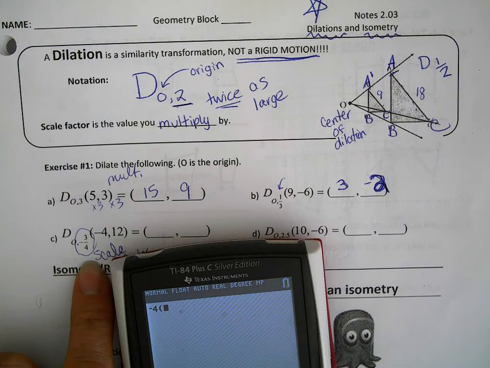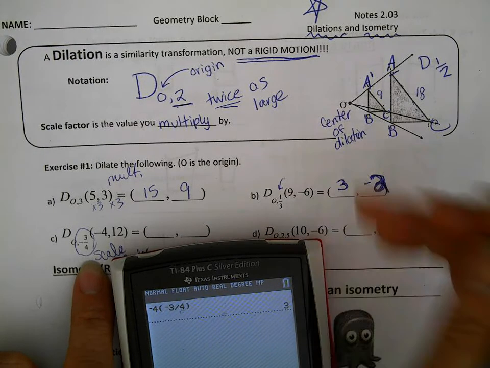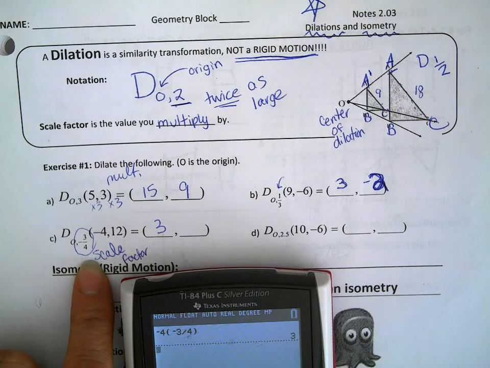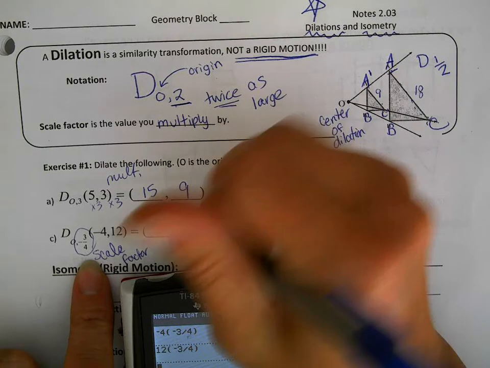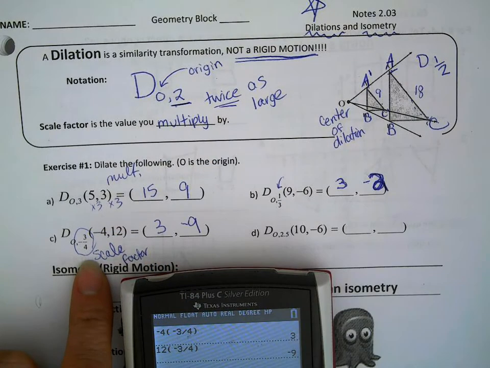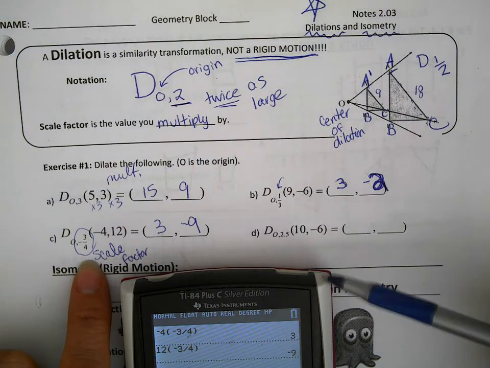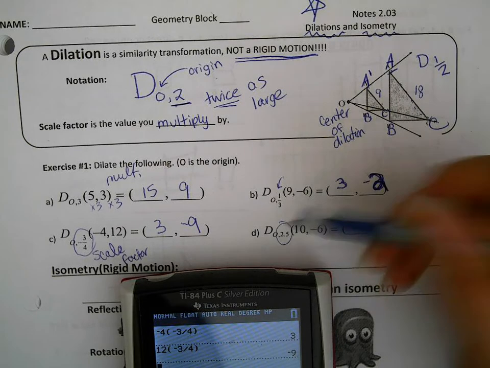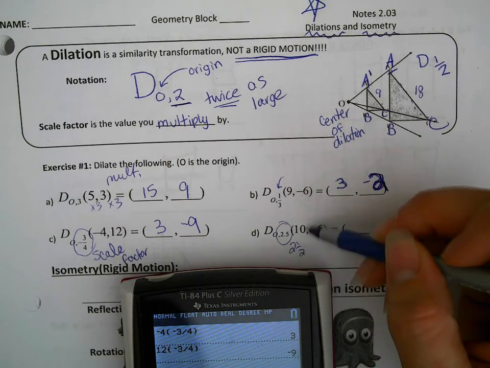So negative 4 times negative 3/4 gets us a positive 3. Denominators cancel there. And 12 times negative 3/4 gets us a negative 9 as the y value. Okay, so we just multiply through. 2.5 is our scale factor here, 2.5 times bigger.